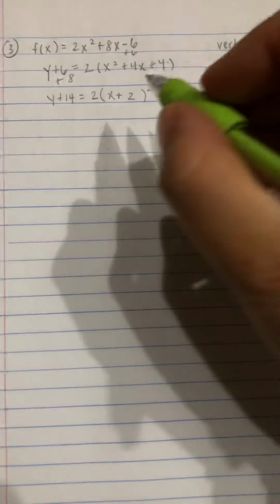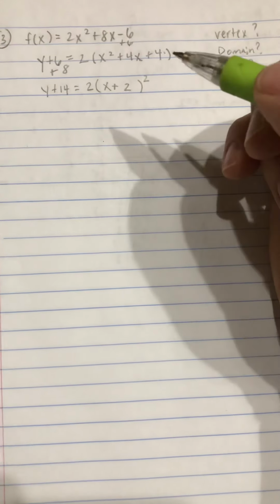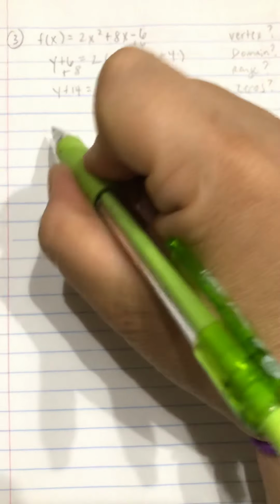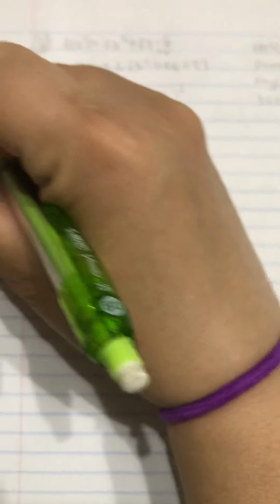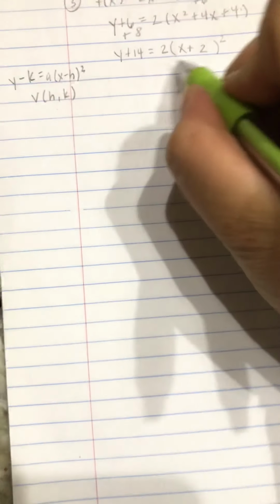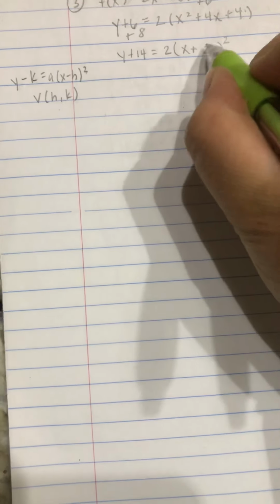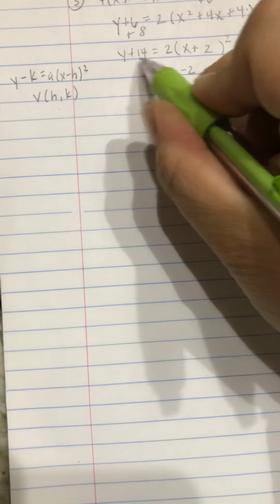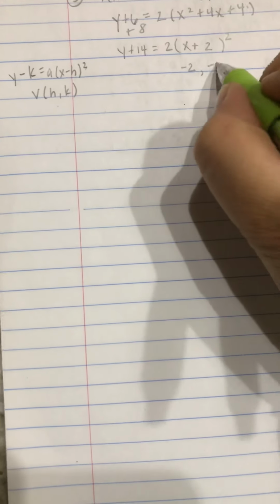So the vertex is h and k. If you remember, the formula is, I'll write it up over here, y minus k equals a times x minus h squared, where the vertex is h, k. So in this problem, the h is going to be negative 2, and the k is going to be negative 14. So that's the vertex.